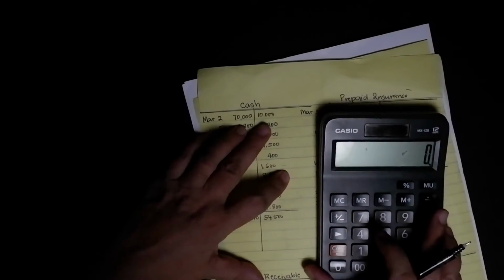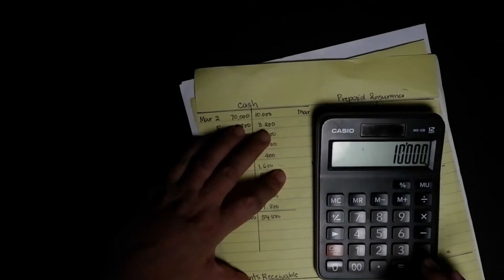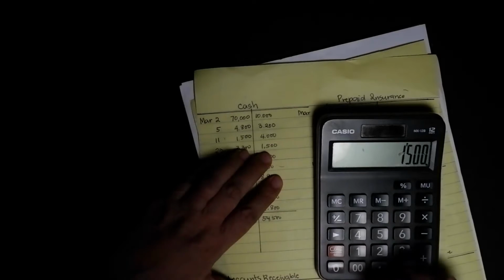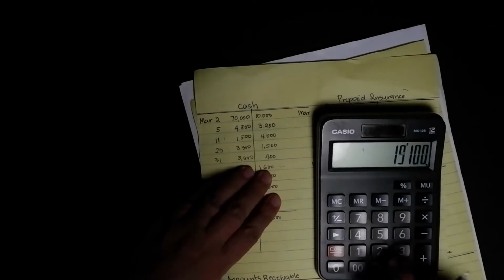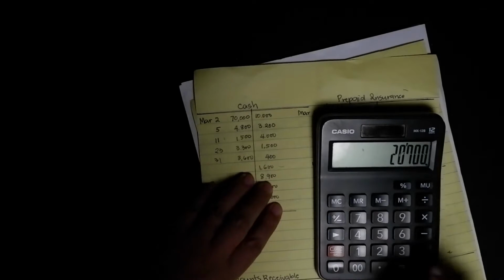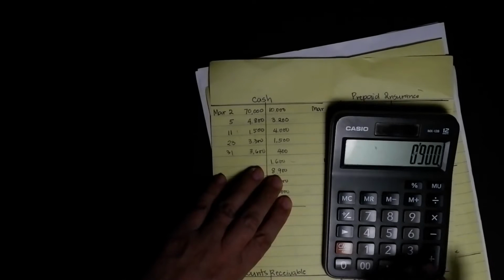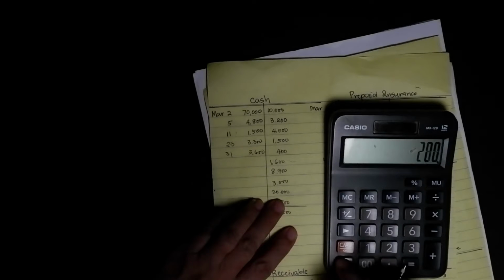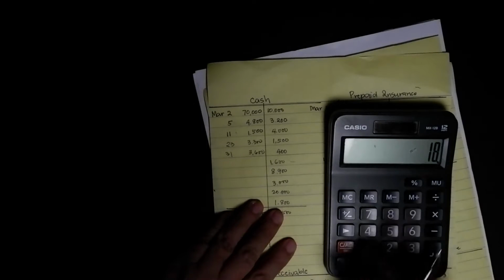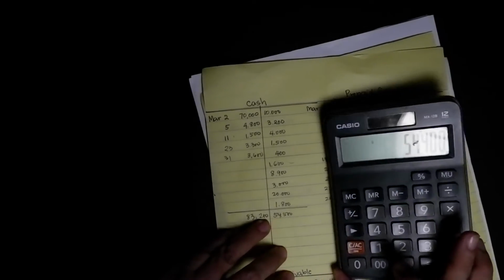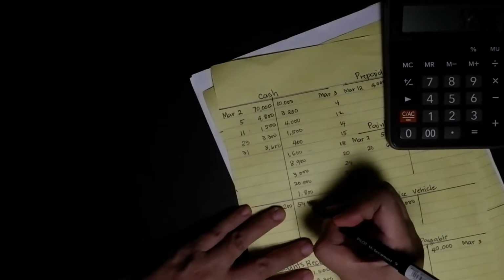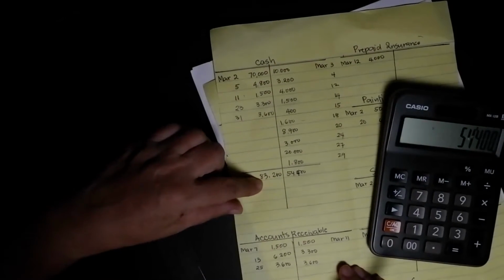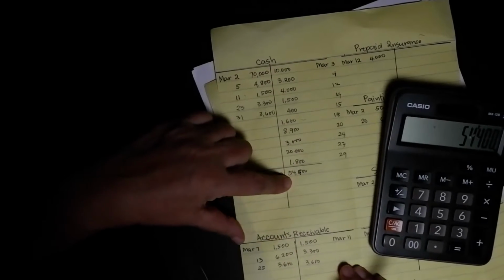Let us check it again. That is 10,000 plus 3,200 plus 4,000 plus 15 plus 400, 1,600, plus 3,000, 20, 18. So that is 54,400. Okay. The total debits is 83,200 and total credits is 54,400.